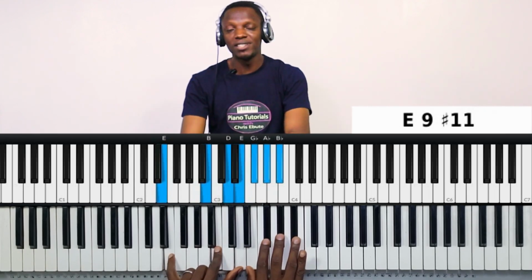Right. And sometimes you may ask, how do I come about these chord alterations? Now, just understand that melody is a key, all right? Most times when you're adding alterations and you're altering your chords, you consider the melody.